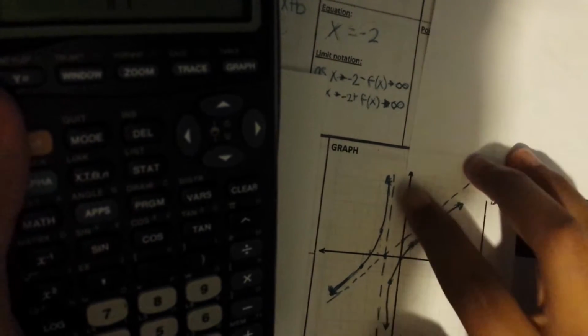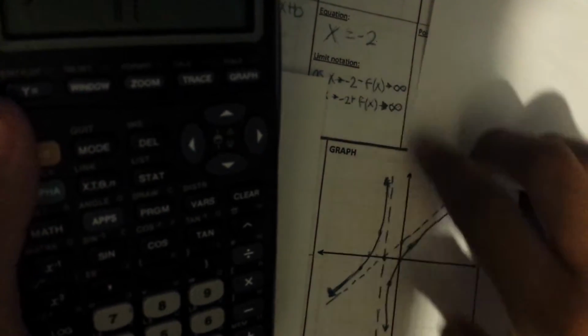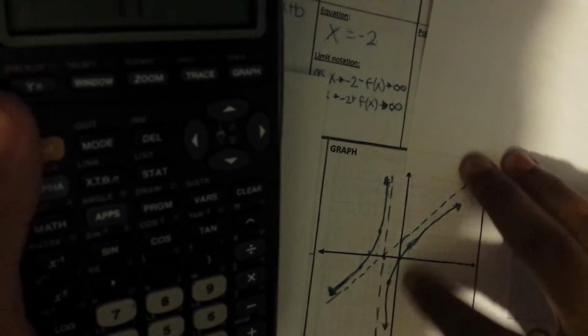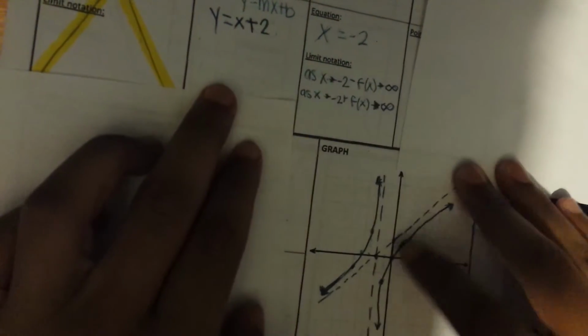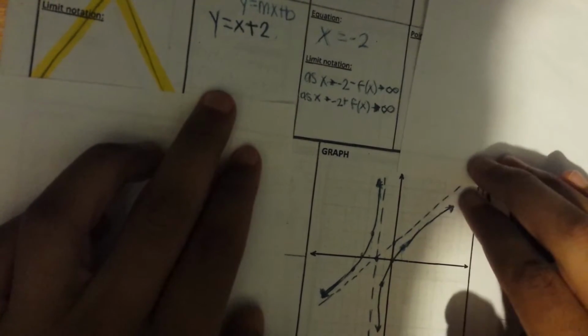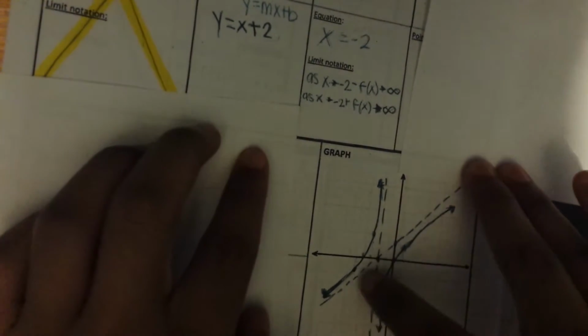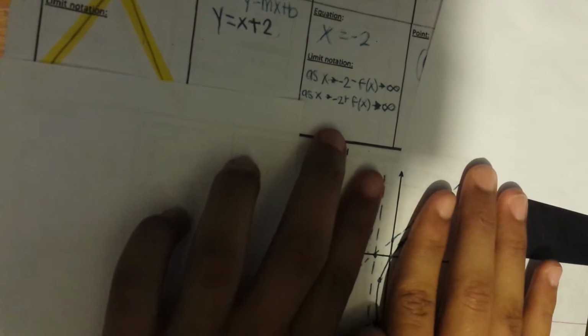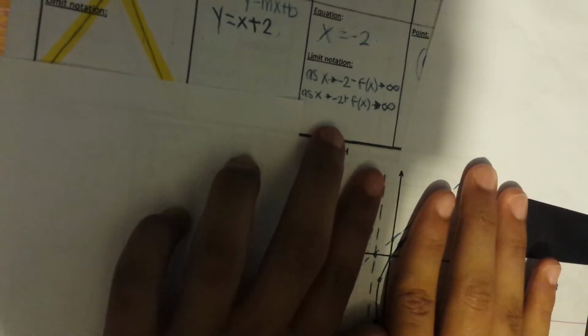So then on your graph, you should see the negative 2 that you had there going down as a vertical, and then the y equals x plus 2 should go right here through 0, 2, and it should be going slant down. That's how it should look by now. You shouldn't have this, just those dotted ones.